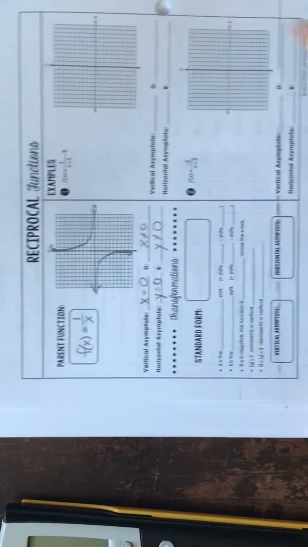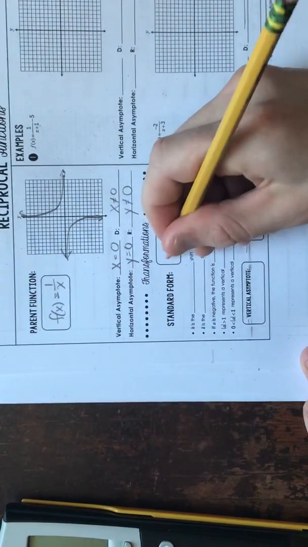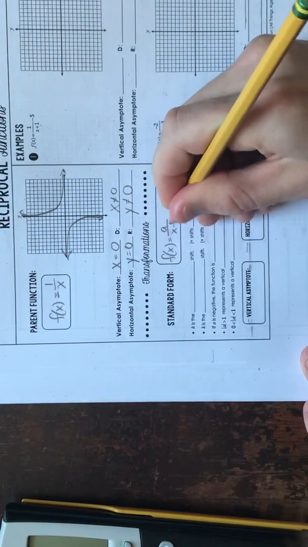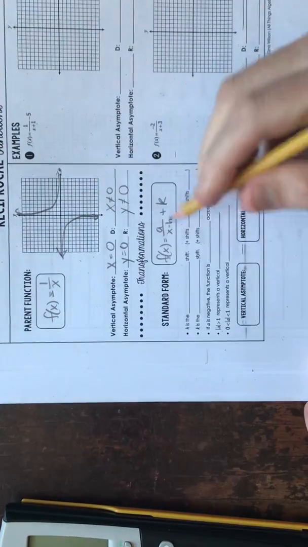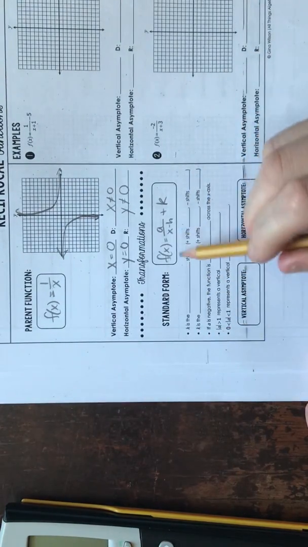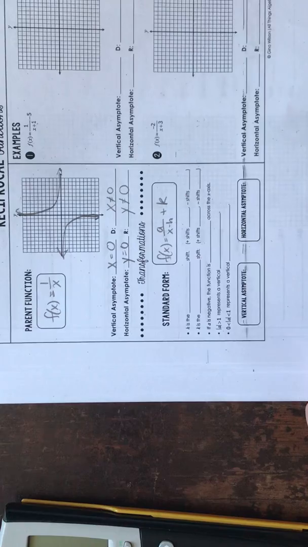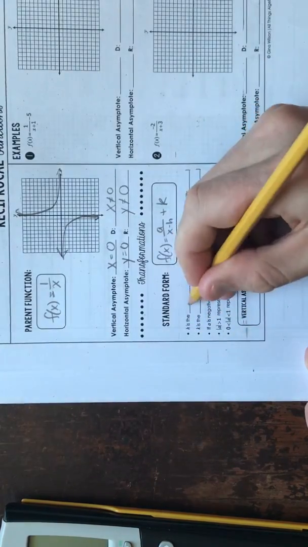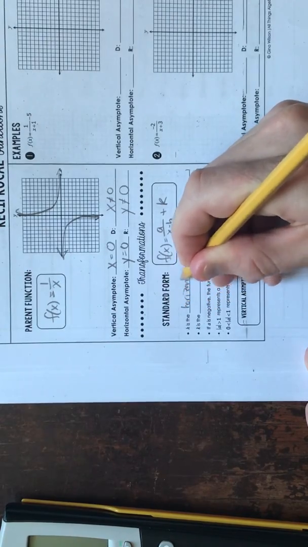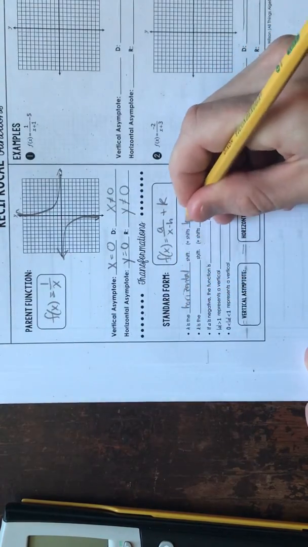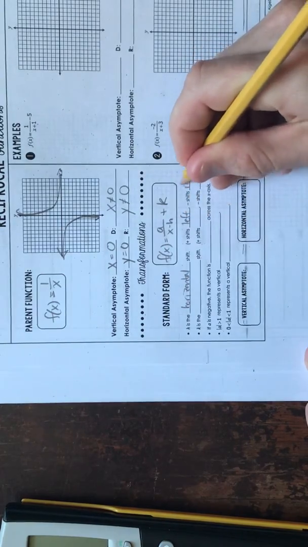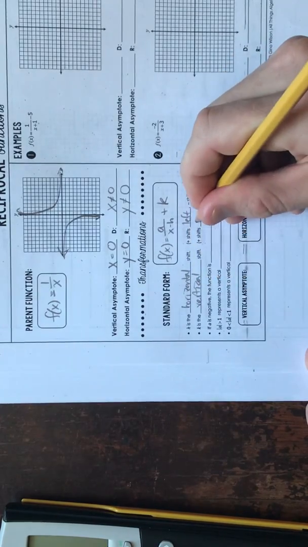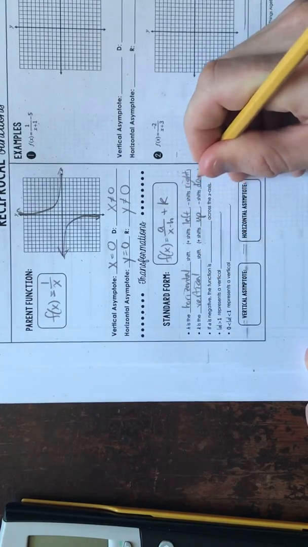Okay. When we want to shift that function around, all we have to do is change some numbers, add or subtract some numbers, and that's how we can shift things, move them left, right, up, down, or also stretch or reflect it. So h, remember that's our horizontal shift. So plus actually makes us go to the left, minus goes to the right. And then k is our vertical shift, up or down. Plus is up, minus is down.